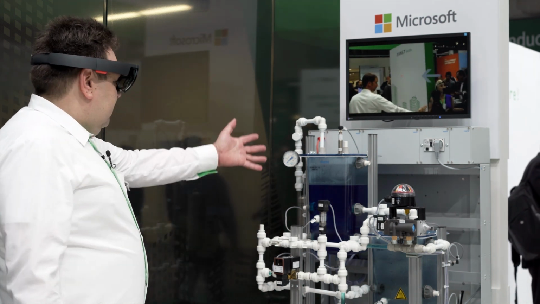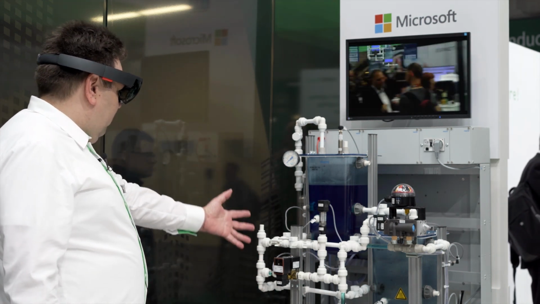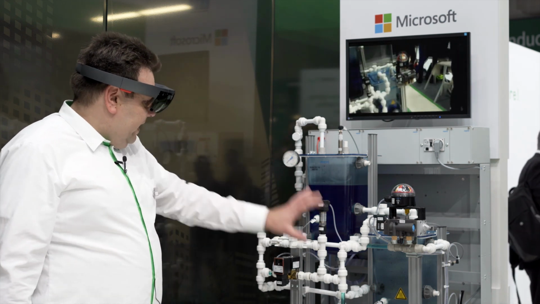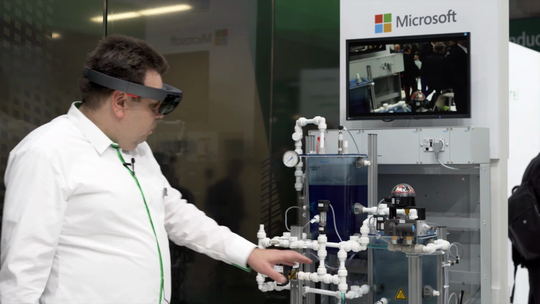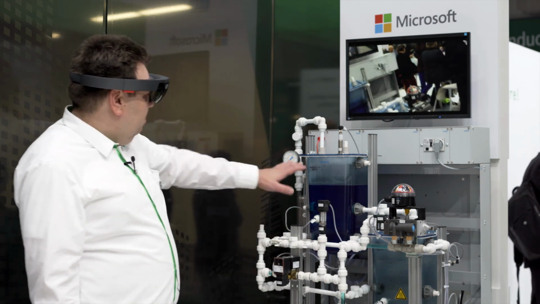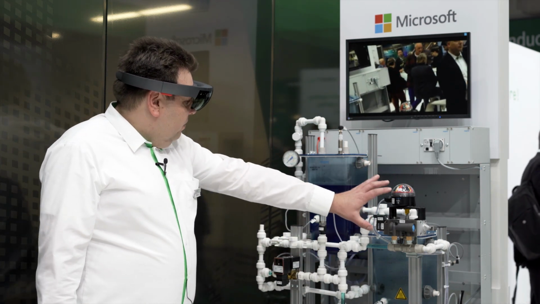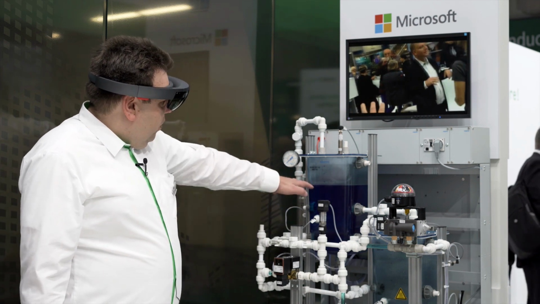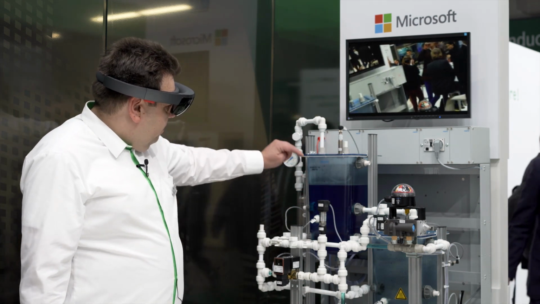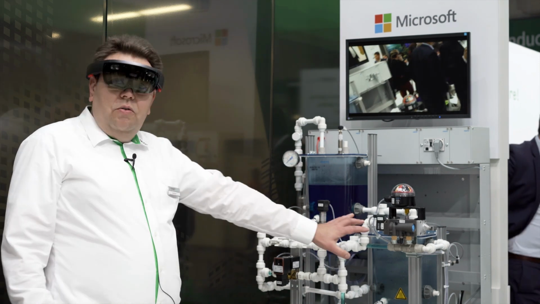Behind me you will see the physical model we have here. We have water tanks. We can pump water from this tank up to this tank, and by opening a valve here, we can release the water, or let the water flow, from the upper tank to the lower tank.